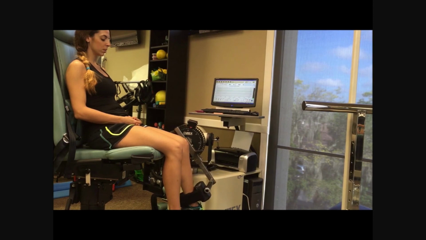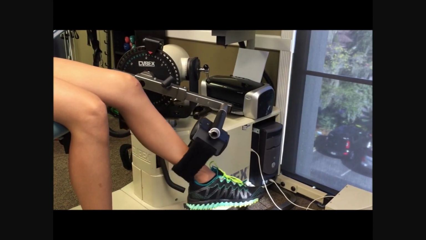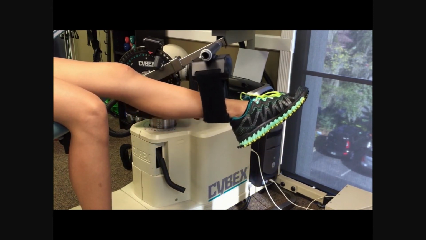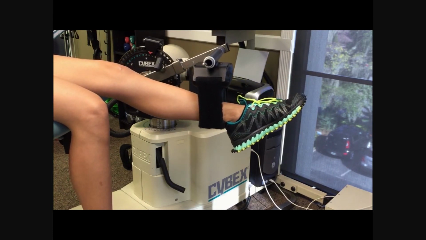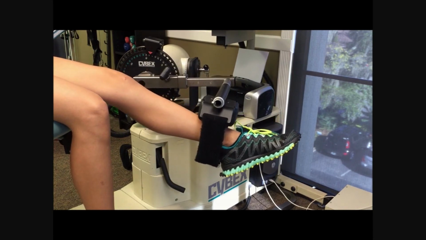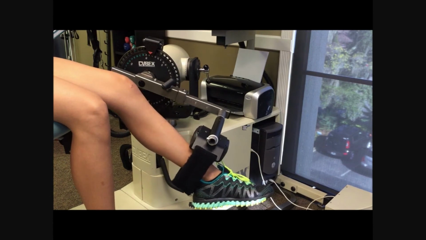So she's resting on the pad, and it's going to lift her tibia up. When she gets to the top, she's going to contract her quad, and she's going to lower down the weight of her own leg. Now, she's not pushing into the pad. She's not producing external force or torque or load. She's just controlling the weight of her own limb down. And we're starting out very slow, 5 degrees per second.